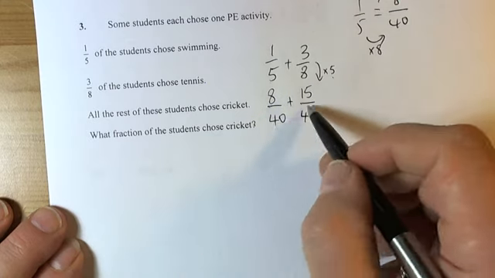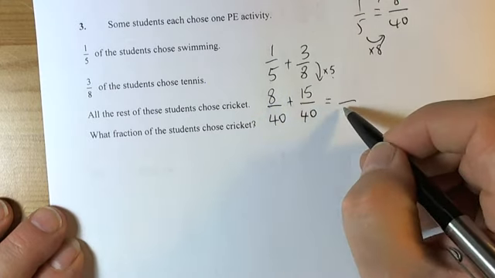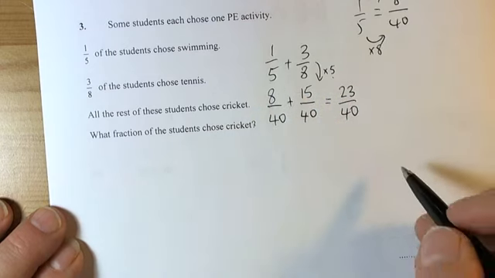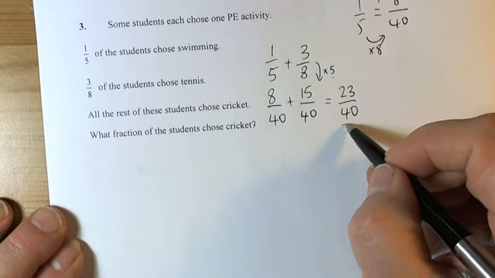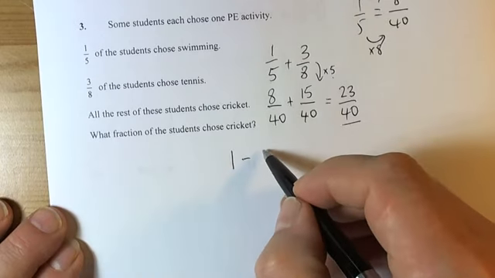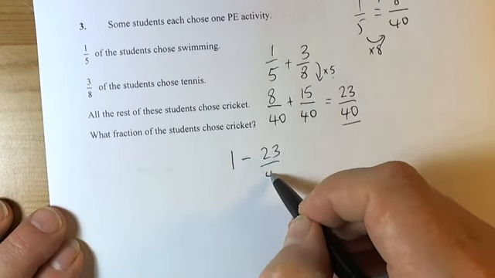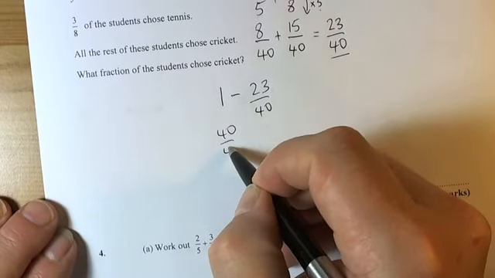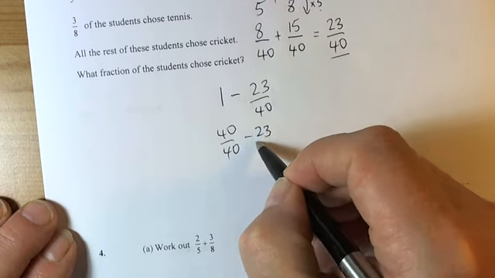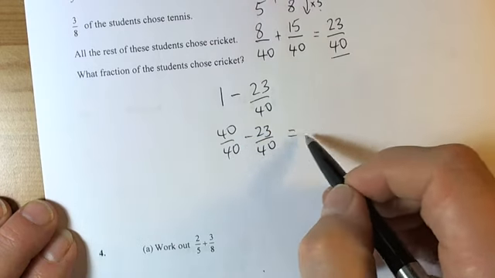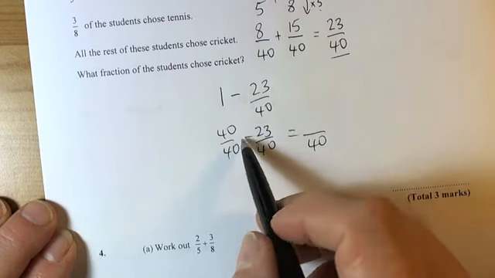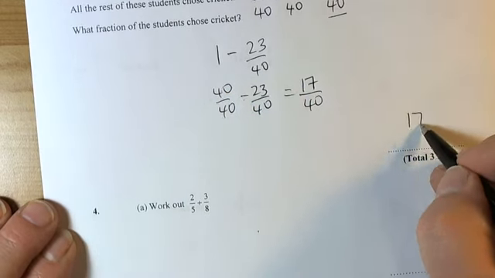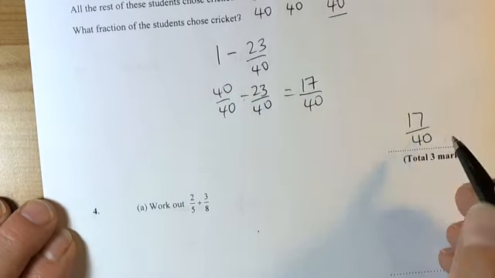We're adding, so we've got 40ths, so 8 plus 15 is 23. So we've got 23 40ths in total for the swimming and everything. So we've got to do 1, the whole, take away the 23 40ths to see what's left. Well, the whole 1 is the same as 40 40ths, so we take away the 23 40ths. That'll give you an answer in 40ths. So 40 take away 23 is 17. So the answer here will be 17 40ths.